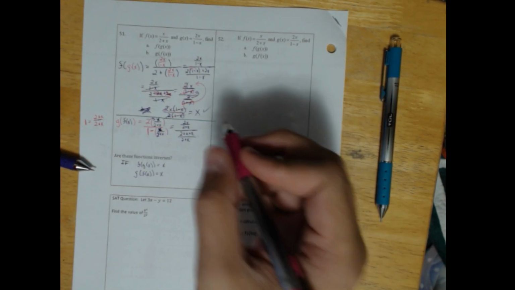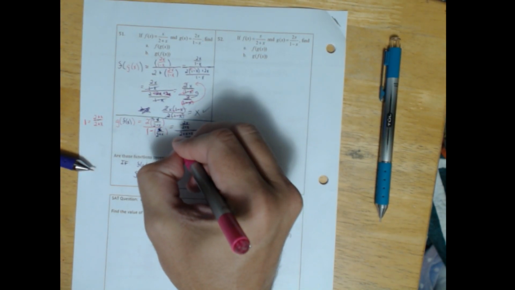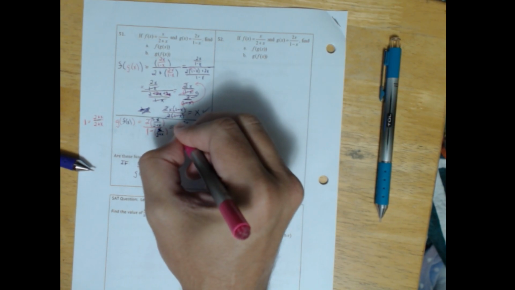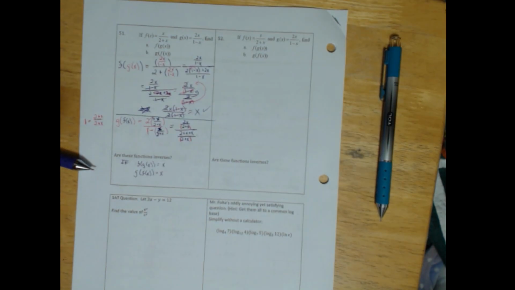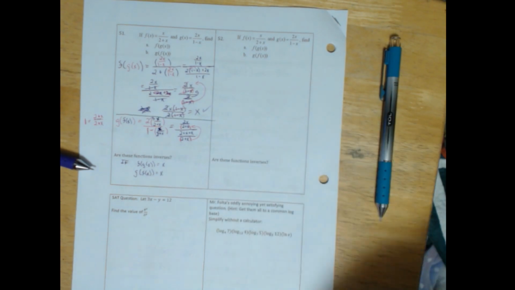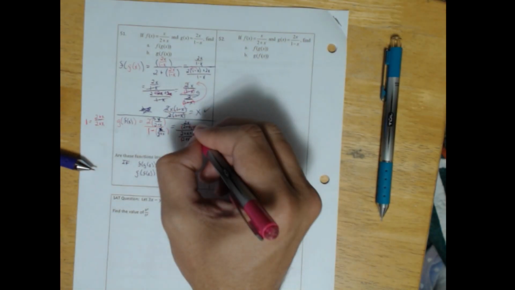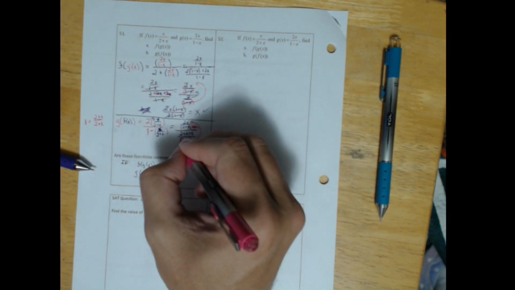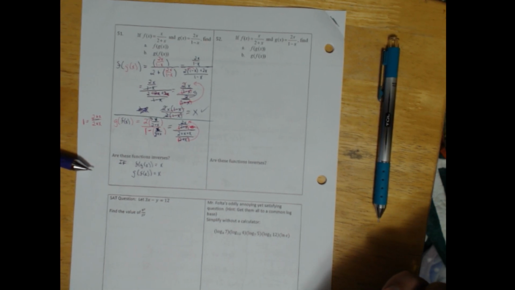Okay. So just like what happened before up here, this denominator right here and this denominator right here are exactly the same, and because it's division, they would cancel each other out with keep, change, flip.